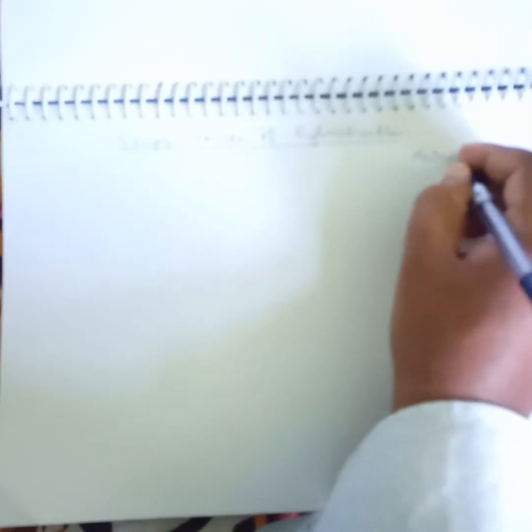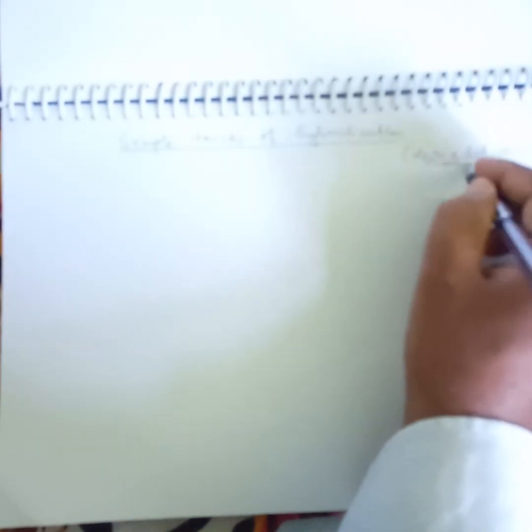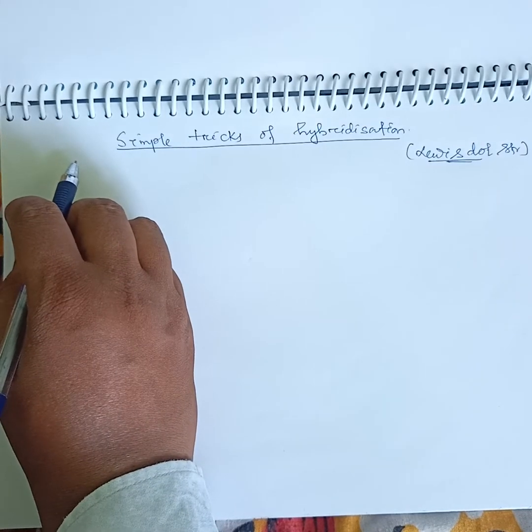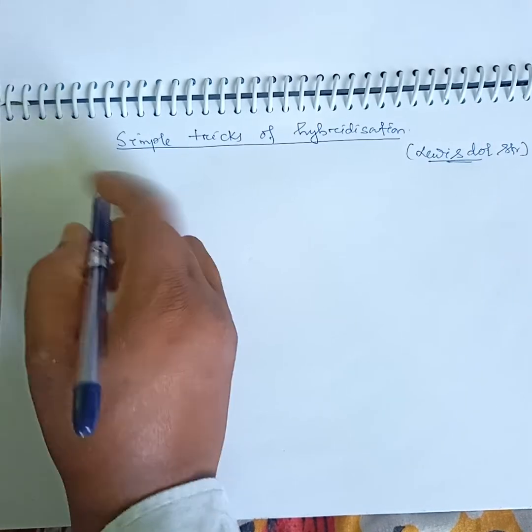This is called the Lewis dot structure. How to draw the structure of a molecule using the Lewis dot formula we will discuss in the next video. So let us draw some molecules using Lewis dot structure.